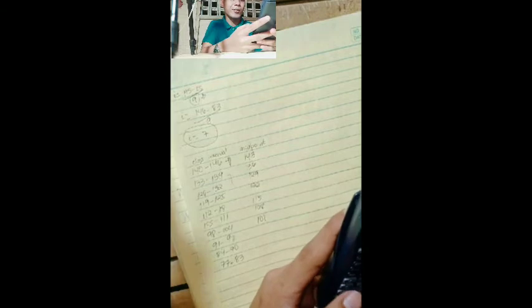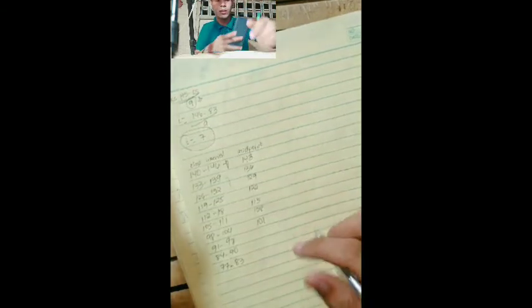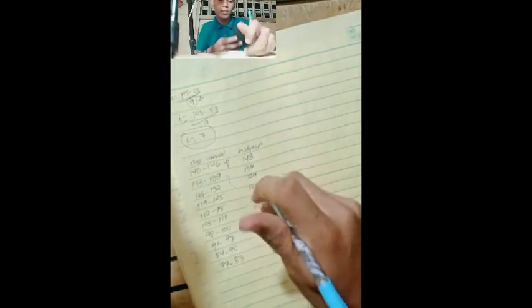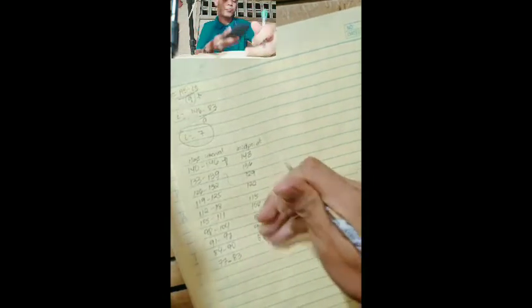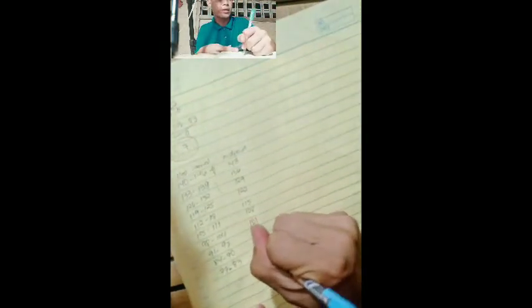People downstairs? Yes. 91 plus 97 is equal to 188 divided by 2 is equal to 94. Next is 84 plus 90 is equal to 174 divided by 2 is equal to 87. Then lastly, 77 plus 83 is equal to 160 divided by 2 is equal to 80.